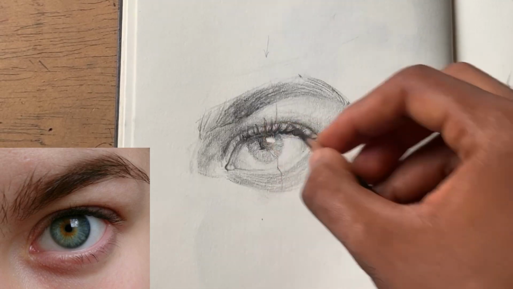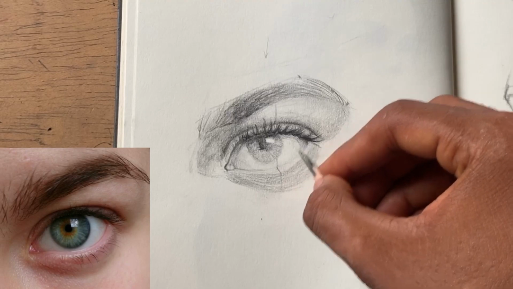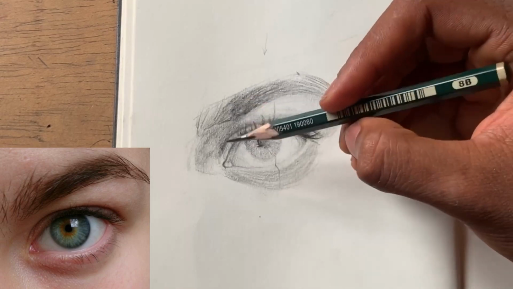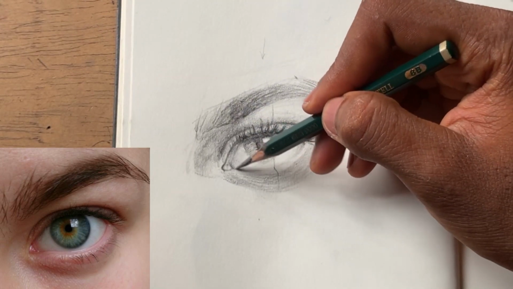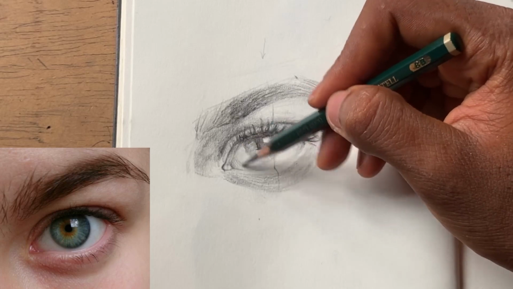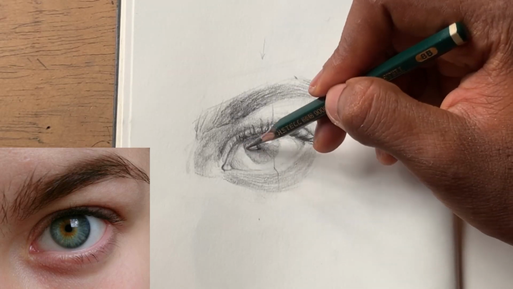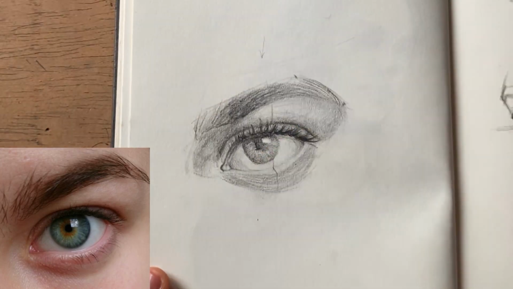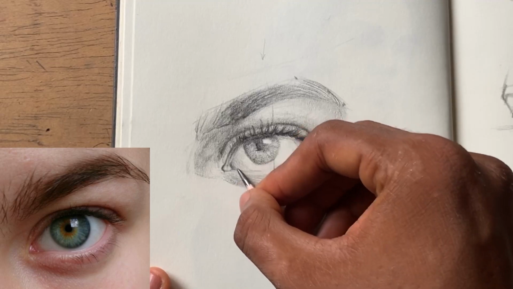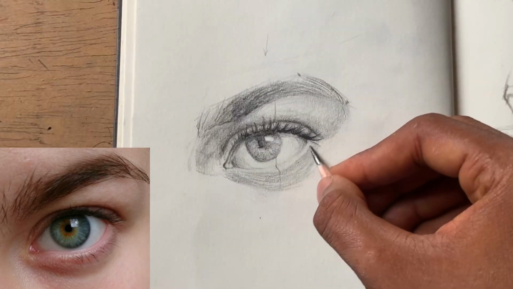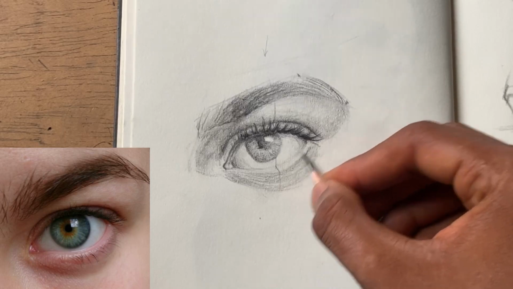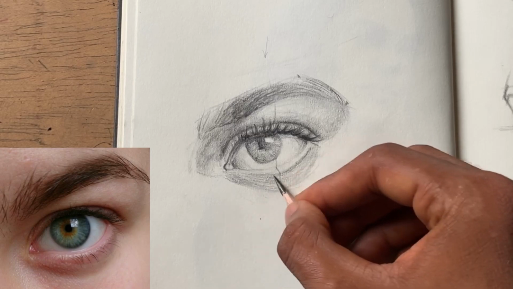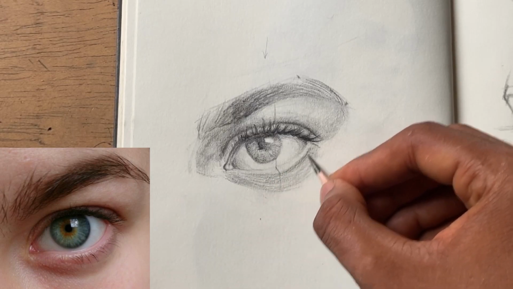You can make the edges darker and then the middle brighter to show the form of the eyeball. We add some slightly dark value at the core of the eyelid, the bottom eyelid, just a little bit.